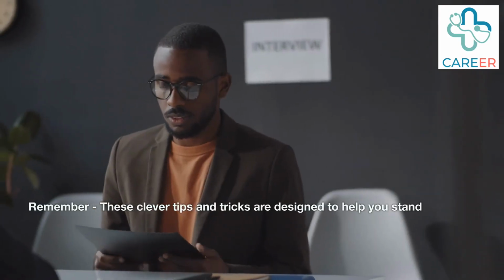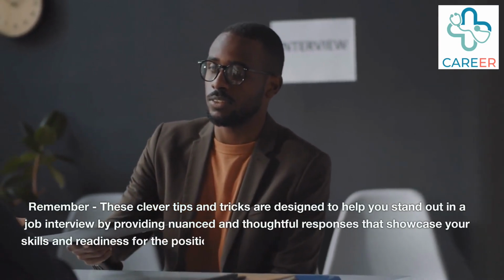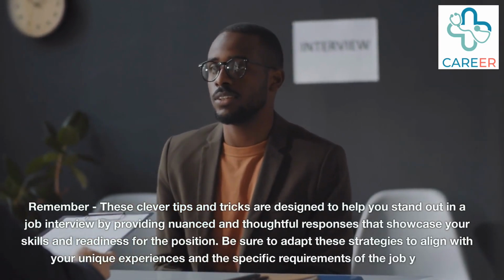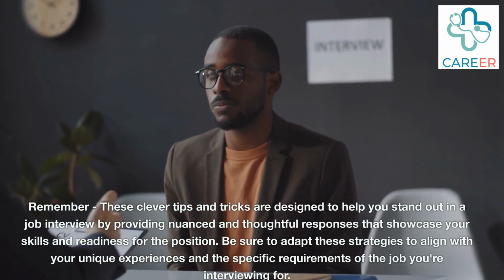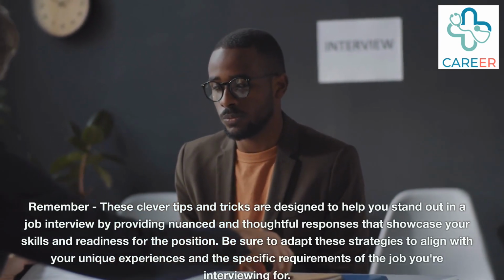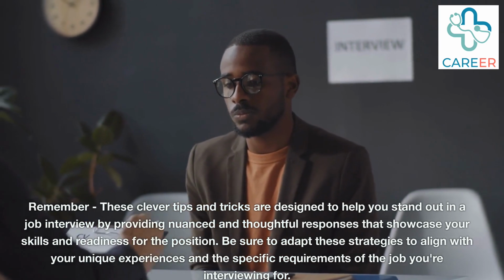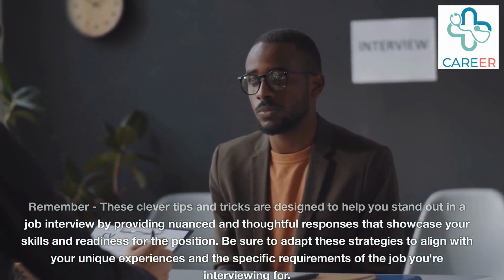Remember, these clever tips and tricks are designed to help you stand out in a job interview by providing nuanced and thoughtful responses that showcase your skills and readiness for the position. Be sure to adapt these strategies to align with your unique experiences and the specific requirements of the job you're interviewing for.